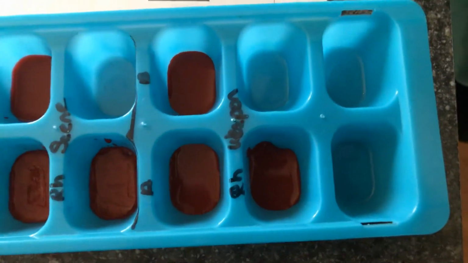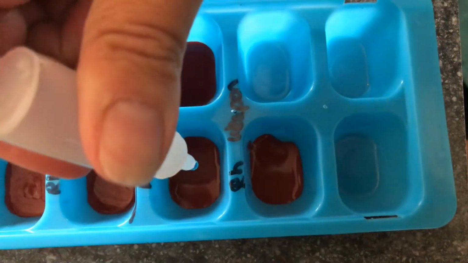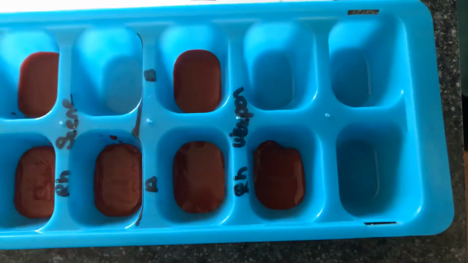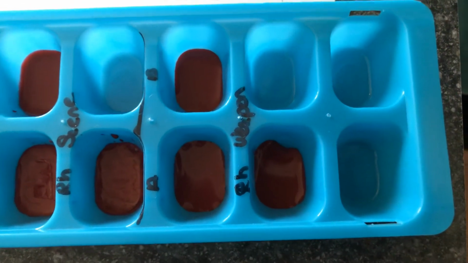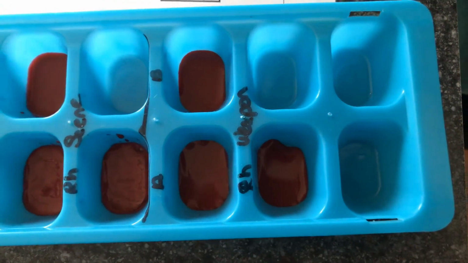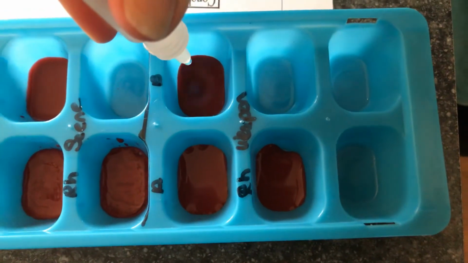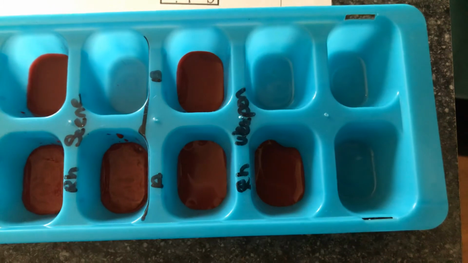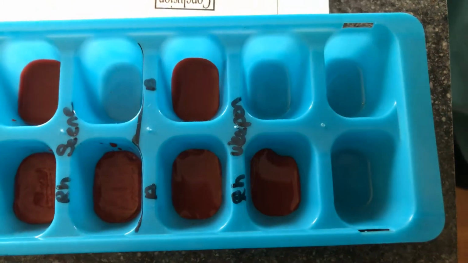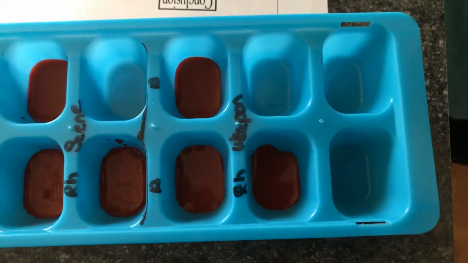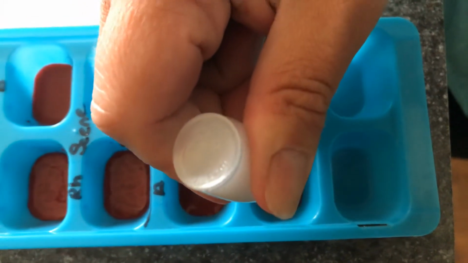So I'm going to start with A. Add about 6 drops to A. Then I'm going to add B. And then I'm going to add RH.